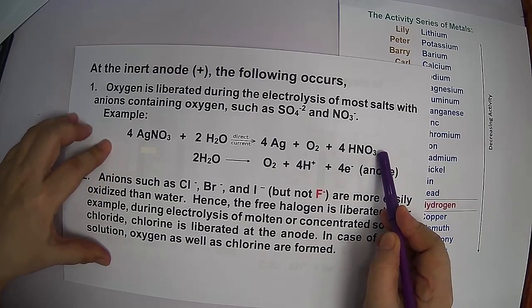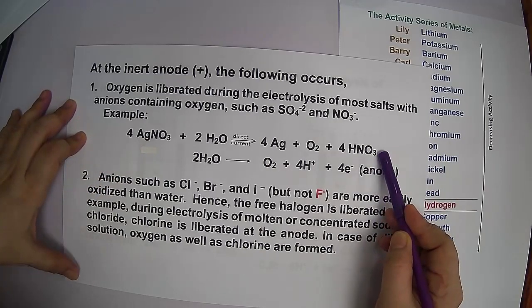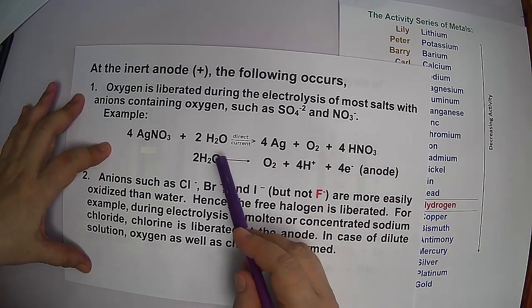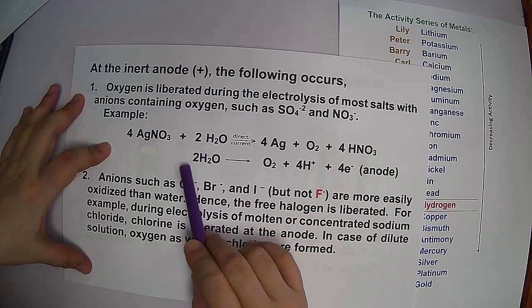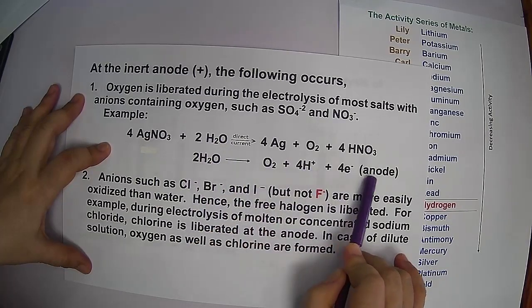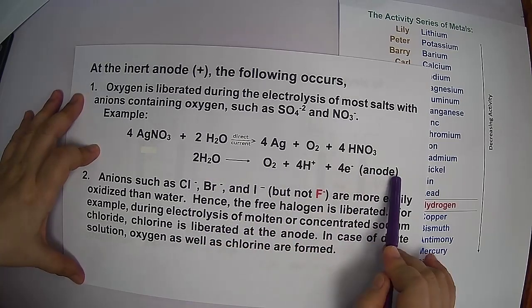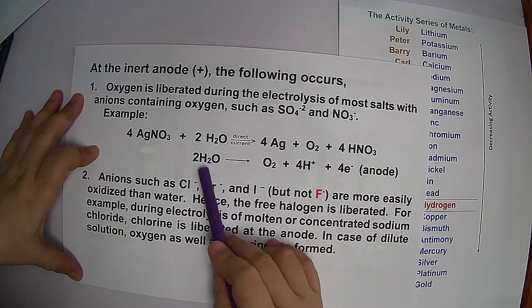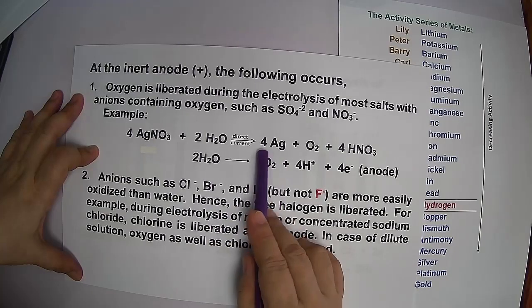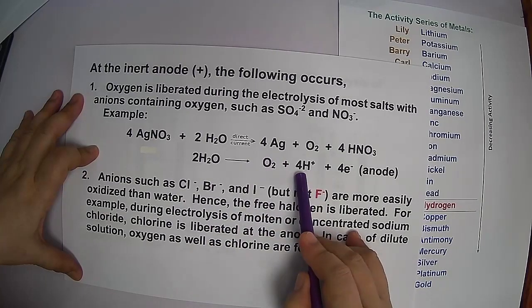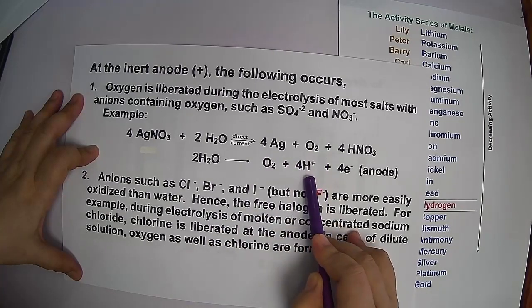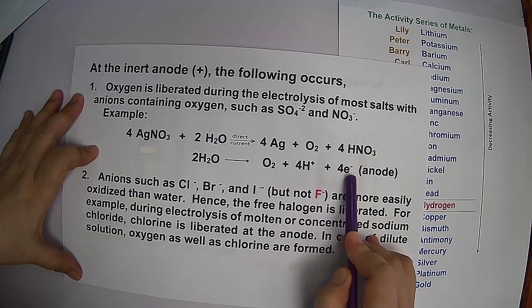And we have 4 moles of nitric acid here. The water undergoes an oxidation reaction at the anode, where the water is oxidized to oxygen and 4 moles of hydrogen ion, giving 4 electrons.